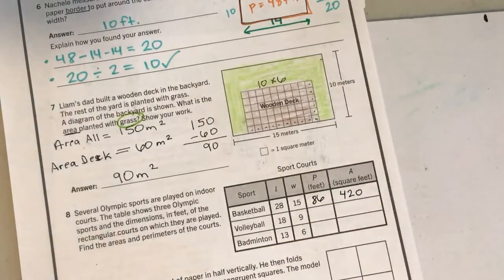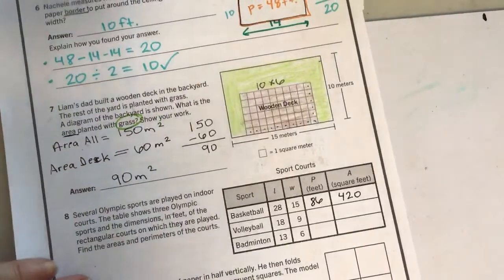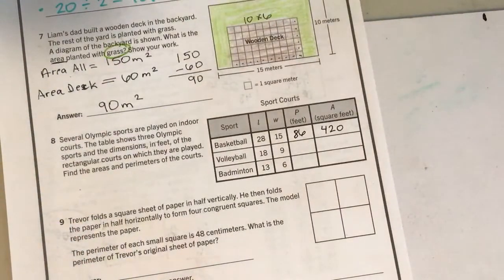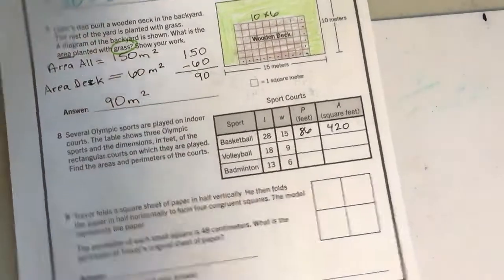All right, I want you to do the same thing with volleyball and the same thing with badminton. Go ahead and figure out the perimeter, figure out the area, and write them down in this chart. Pause, please. All right, let's see how you did.